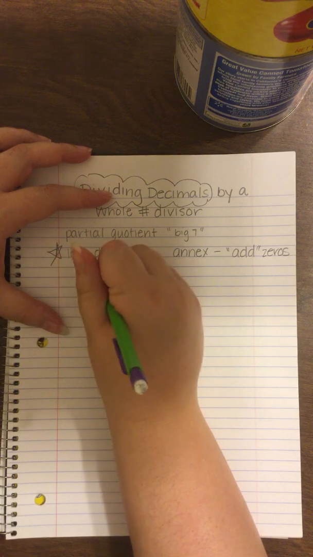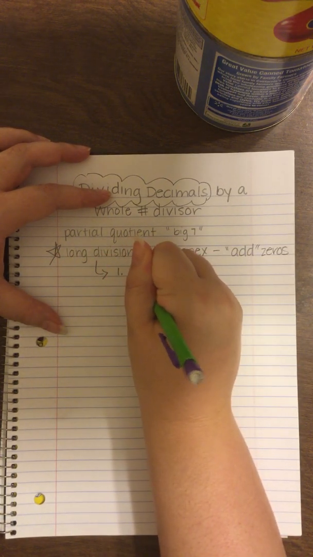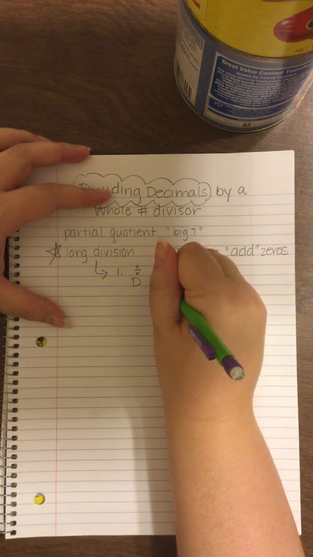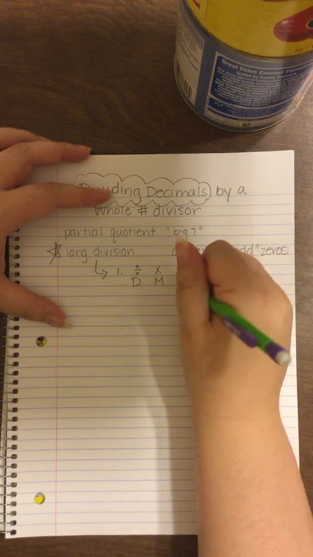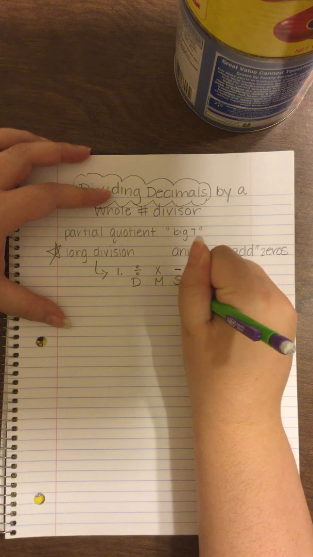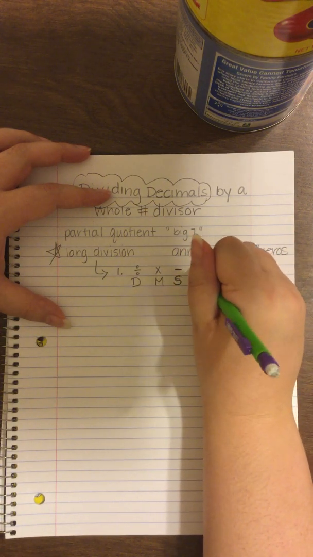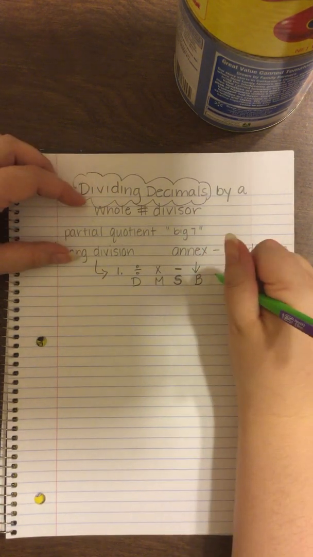So long division has some steps. Step one is to divide. After we divide, step two is to multiply. M for multiply. Step three is to subtract. S for subtract. And then step four is bring down. And then we repeat.